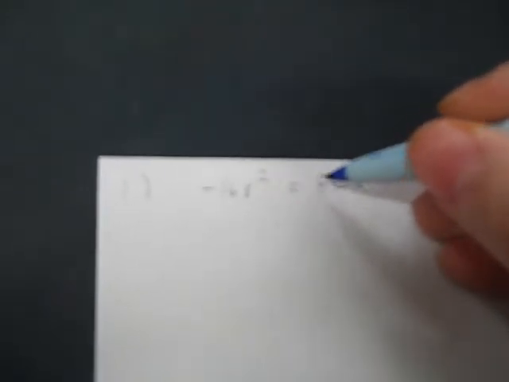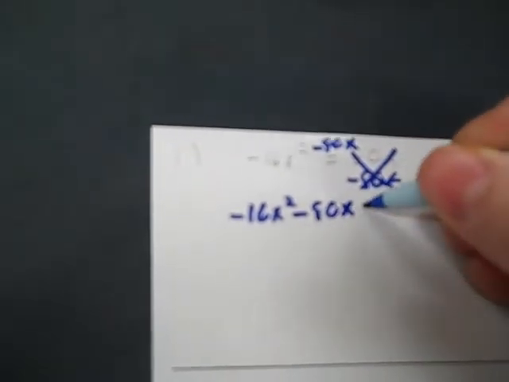But before I decide what I'm doing, I need to have the equation equal to 0, okay? Right now it's not, so I need to subtract the 80x. And since I can't go with the negative 16x to the second, I need to put minus 80x right here, okay? So now the equation I have is negative 16x to the second minus 80x equals 0.